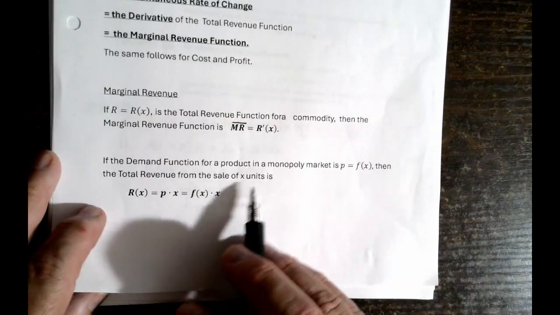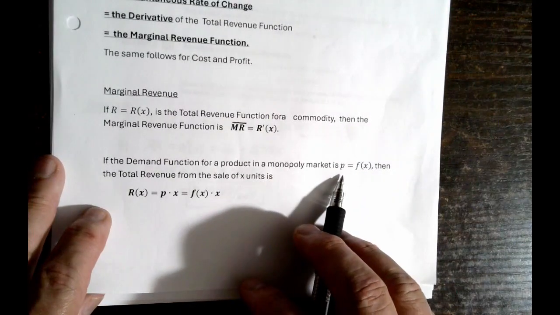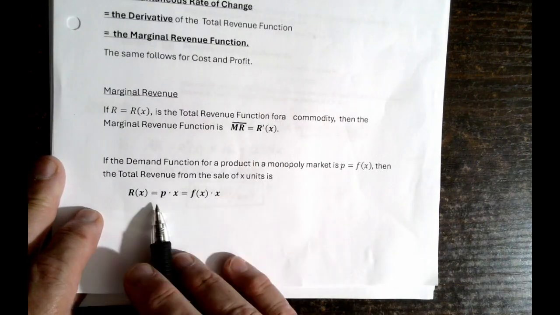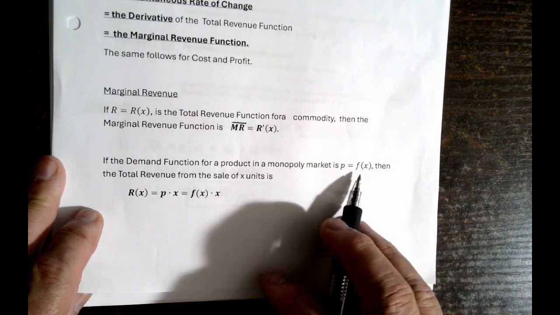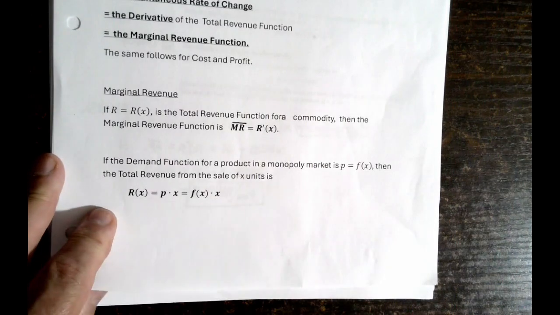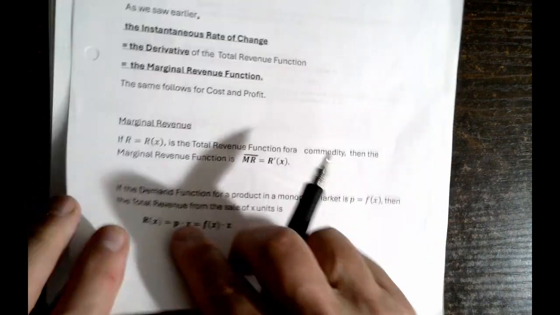If the demand function in a monopoly market is P equals F of X, then the total revenue is simply P times X. Whatever your P is, it's some sort of function in terms of X. You multiply it times X, and that gives you your function you can call the revenue function.